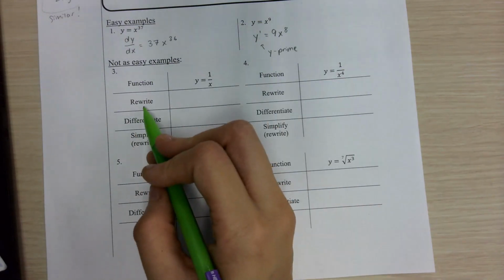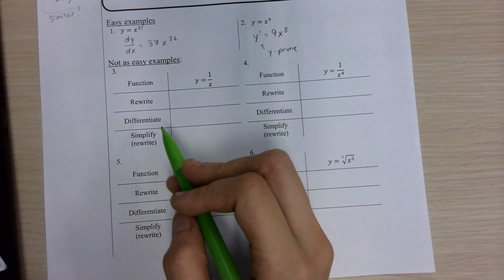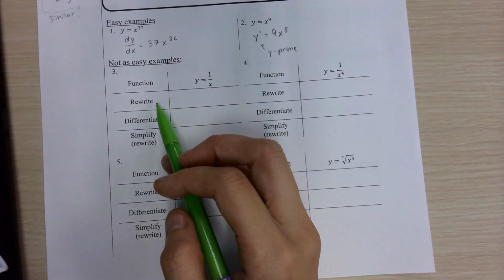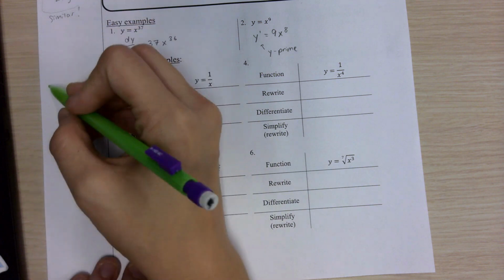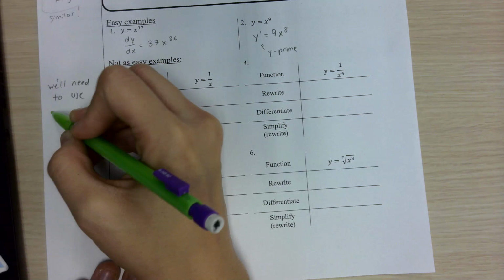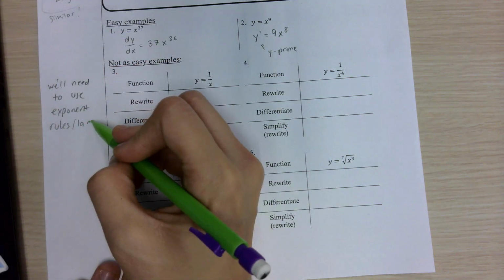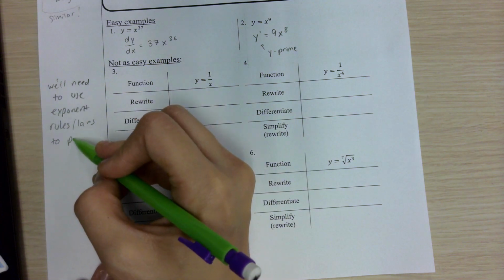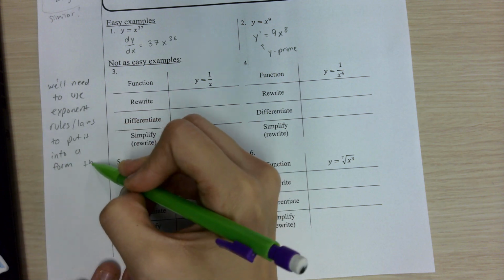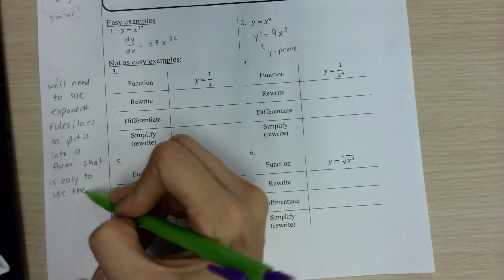Okay, so the first thing that we want to do is rewrite it in a form that's easy to take the power rule of. So we're going to use our exponent laws or exponent rules to put it into a form that is easy to use the power rule on.